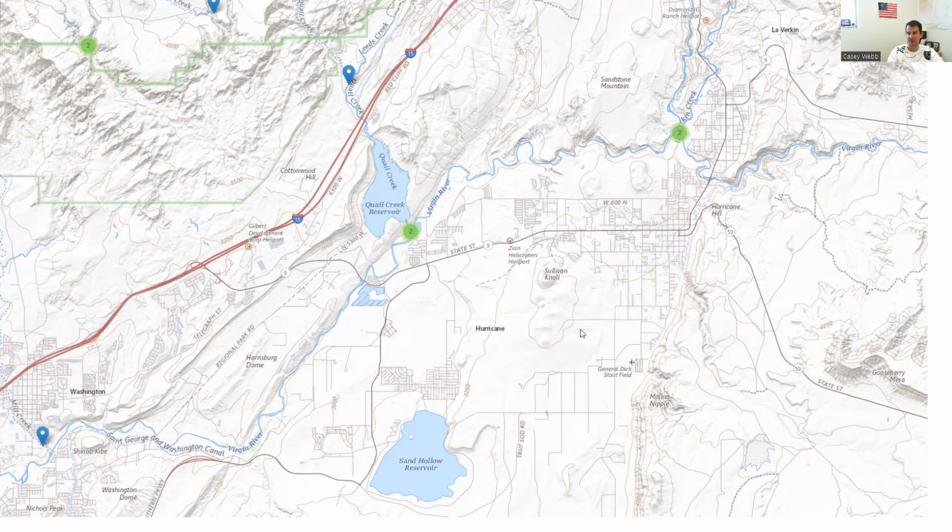So there is an underground buried pipeline that basically fills Sand Hollow Reservoir. So why do we have two of them? Well, it's because we need more water. One would not be sufficient for the water needs of the St. George region. So we have two.